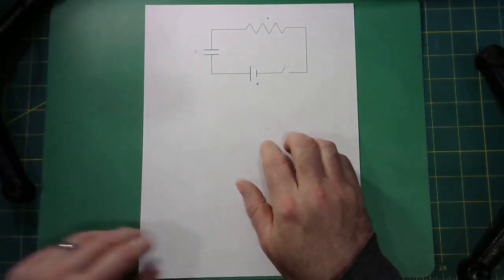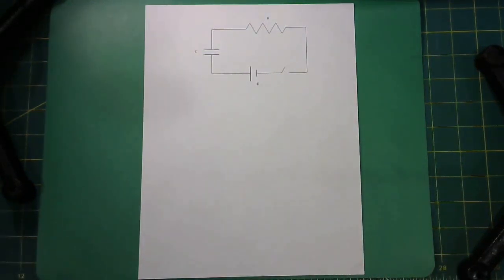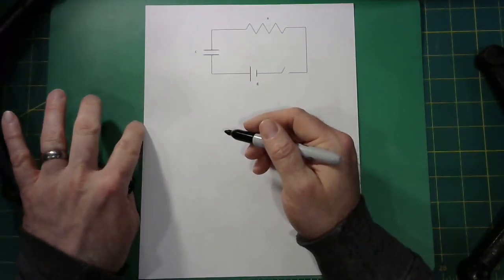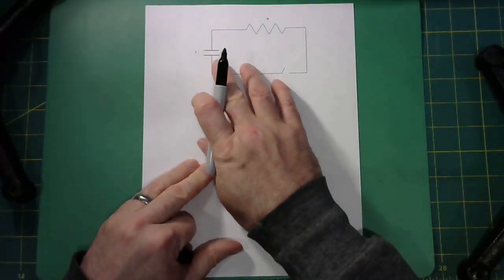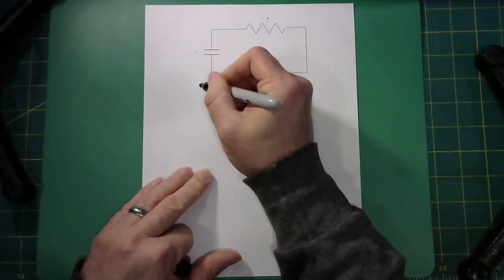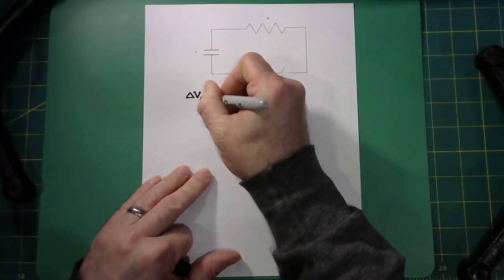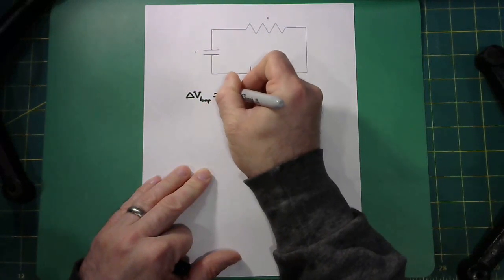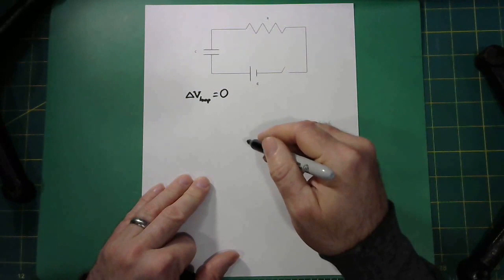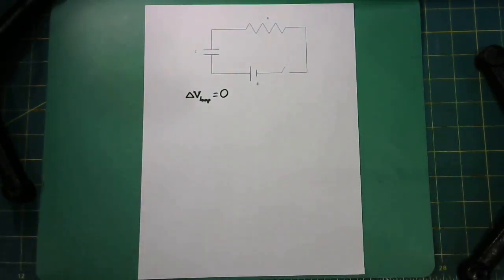The way we solve this problem, our starting point for getting the differential equation that relates V and the rate at which charge is flowing, is Kirchhoff's loop law. We're going to say that delta V for a loop had better be 0. V is a value of a position, a value at a location. So if I go around and end up back at that same location, my delta V had better be 0.